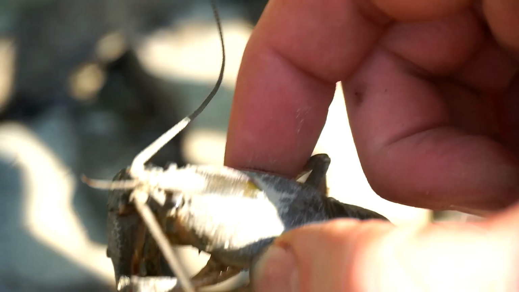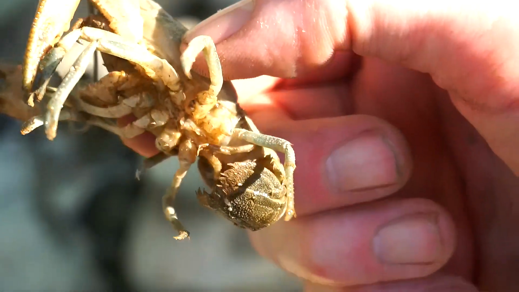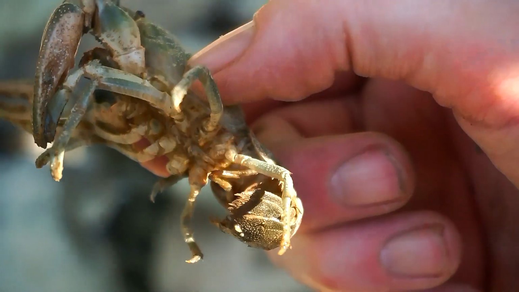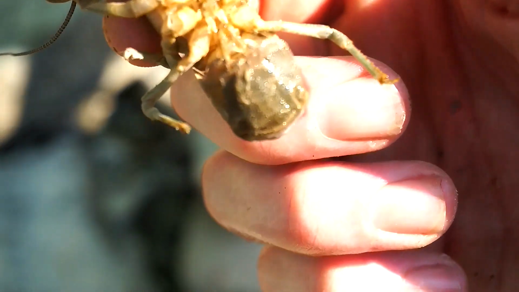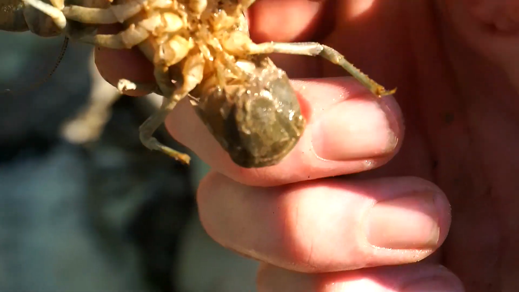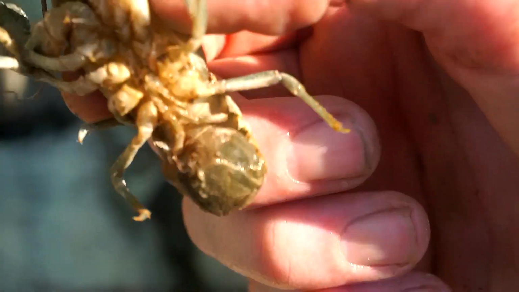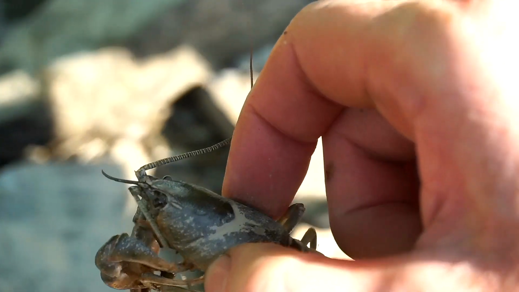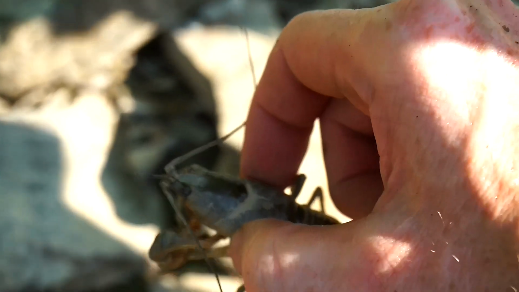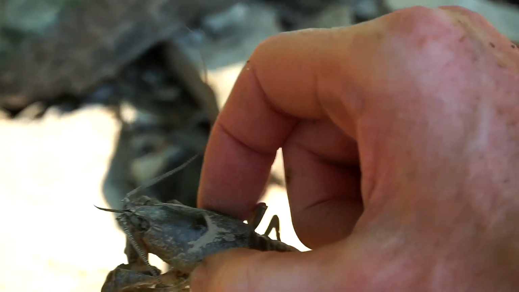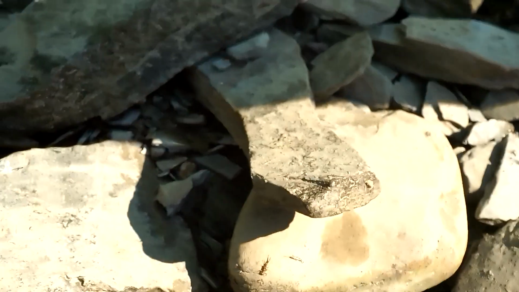How many legs do crayfish have? Well, let's see. What are they considered? 1, 2, 3, 4, 5, 6, 7, 8. They have 8 legs. What does that mean? Are they spiders? Arachnids? Crustaceans. Yeah, I believe they're crustaceans.